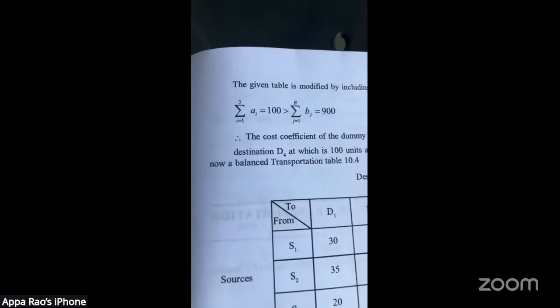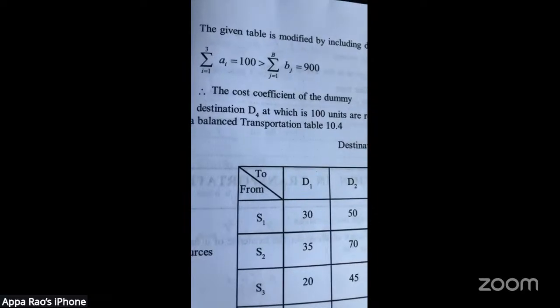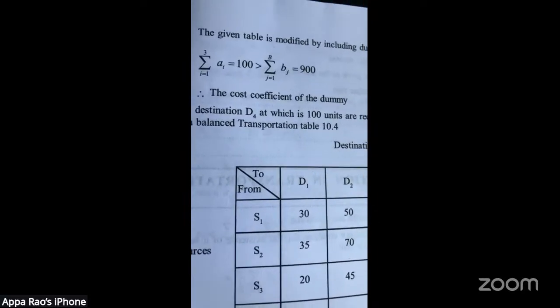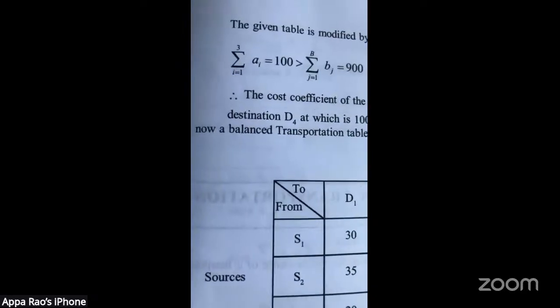So the given table is modified by including a dummy destination. Sigma ai, i equals 1 to 3, equals 1000, which is greater than the sum of bj, that equals 900.